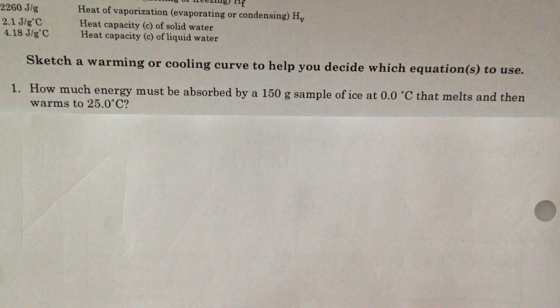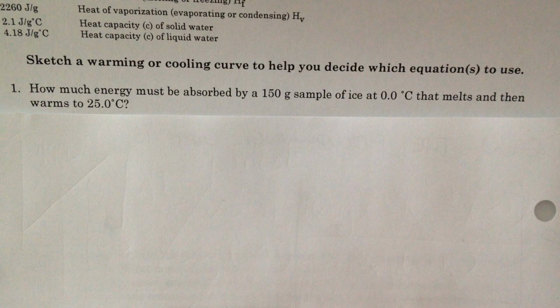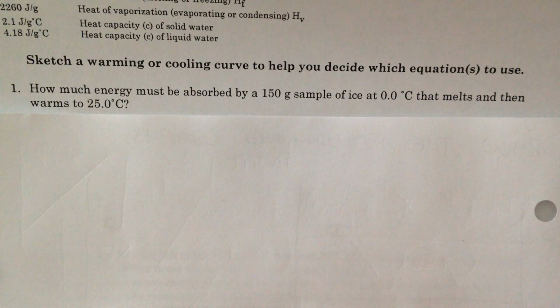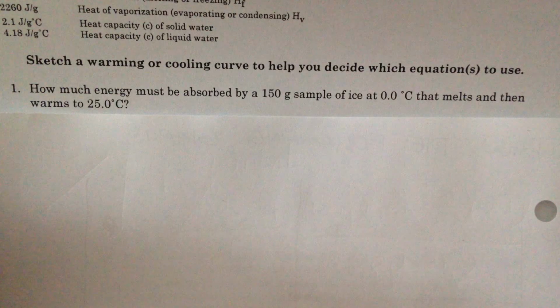Okay, this is question number 1 off of Unit 3, Worksheet 4. How much energy must be absorbed by a 150-gram sample of ice at 0 degrees Celsius that melts and then warms to 25 degrees Celsius? Now, when you get a problem, you might want to read it a couple times just so you know what it's asking you. Another good technique is to underline or circle keywords, or you can just simply list them below.